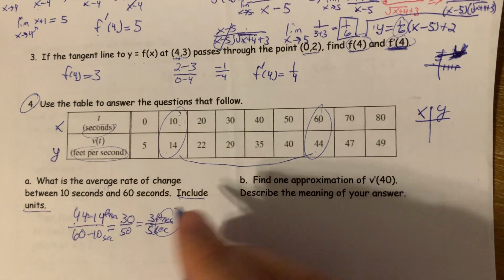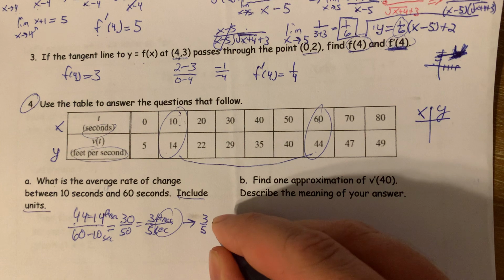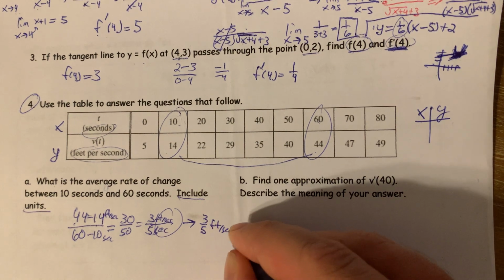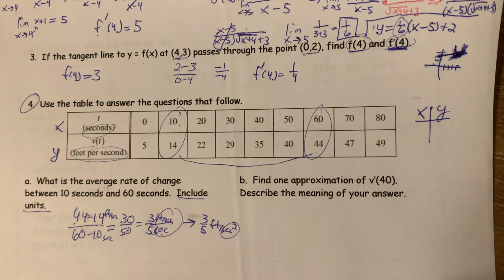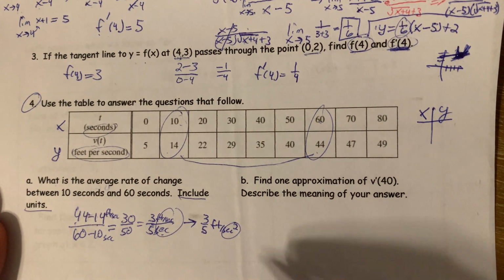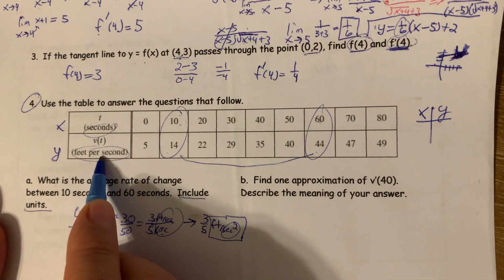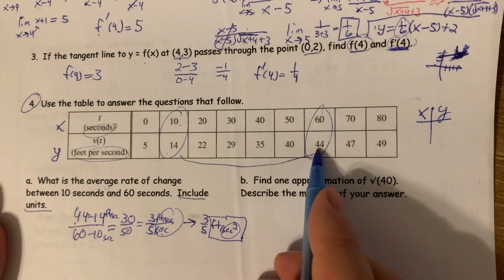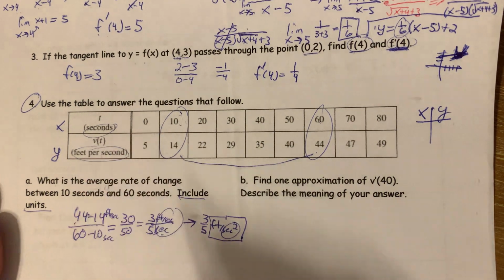Hopefully we remember from physics that the rate of change of velocity is acceleration. And so this is 3/5 feet per second squared. When we say feet per second per second, often that's written as feet per second squared. That's the standard way in physics to write it. And so these are the units we would use. So again, the units are coming from feet per second divided by seconds, because it was y2 minus y1 divided by x2 minus x1. So we just divide the units.